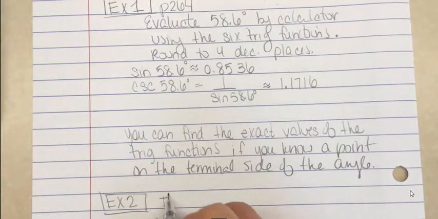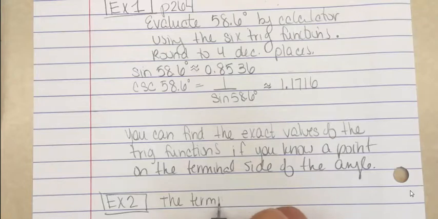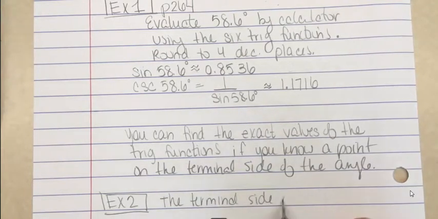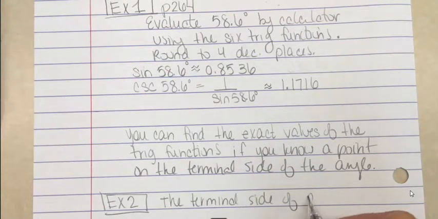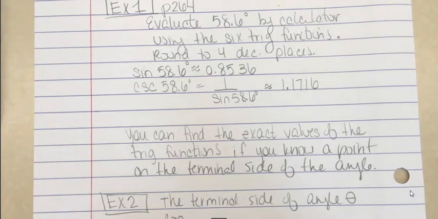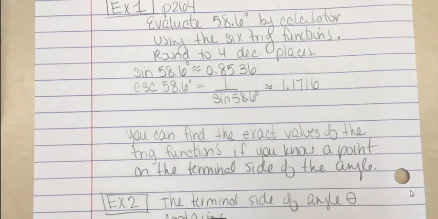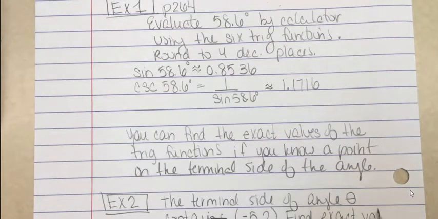Okay, so we know that the terminal side of angle theta contains -5, 2. Find exact values of the 6 trig functions.